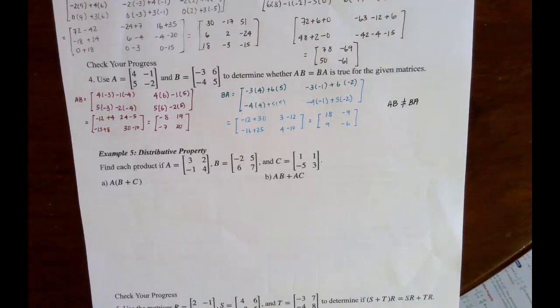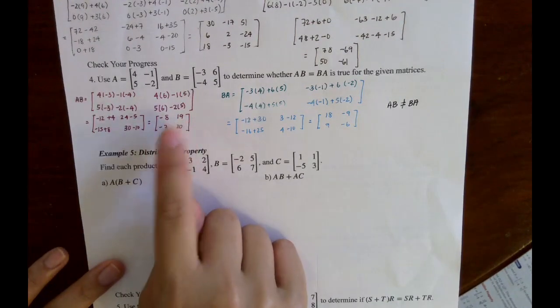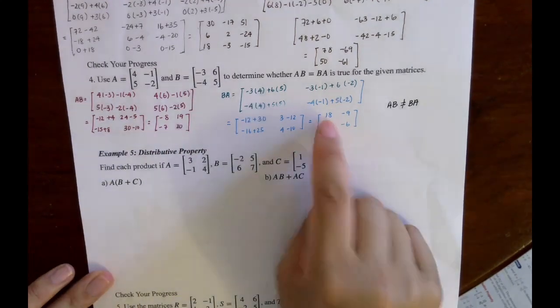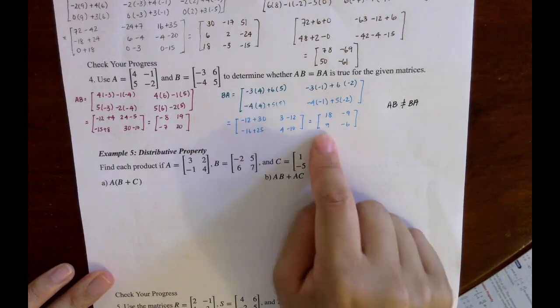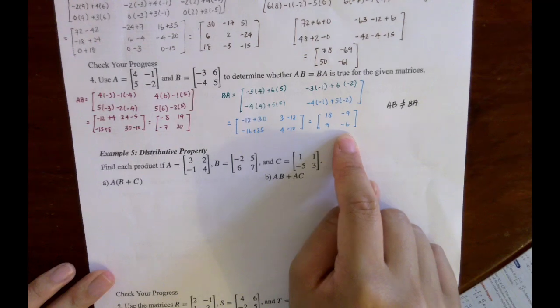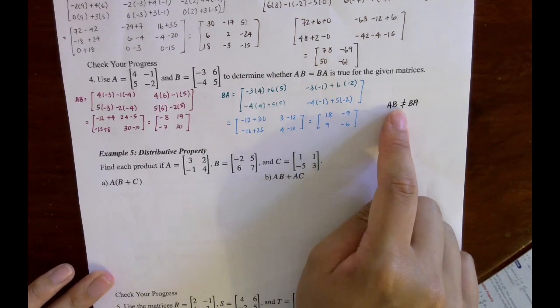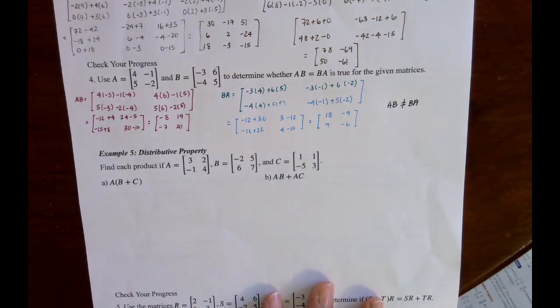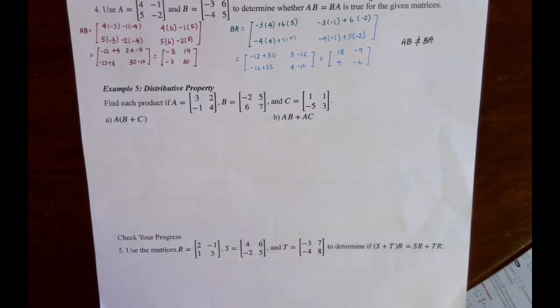Okay, so for AB, you should have gotten negative 8, 19, negative 7, 20. For BA, you should have gotten 18, negative 9, 9, negative 6. And what that means is since they're not the same, AB is not equal to BA in this situation. Okay, so the next and last property we're going to explore for matrices is the distributive property.